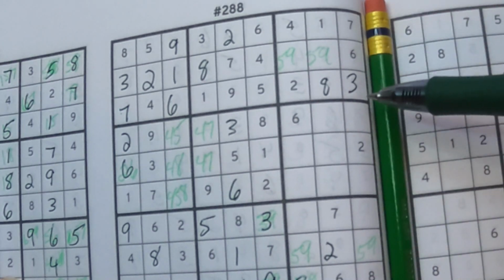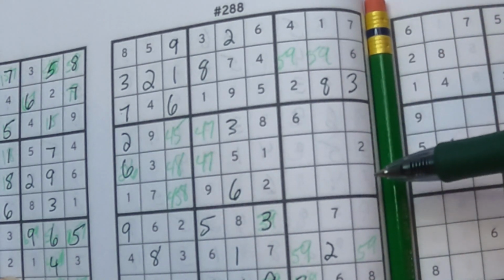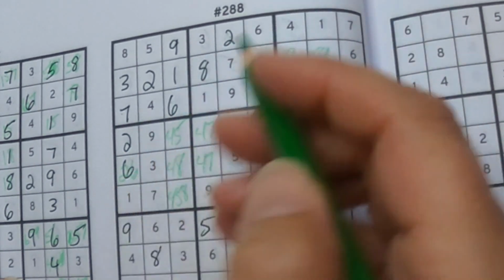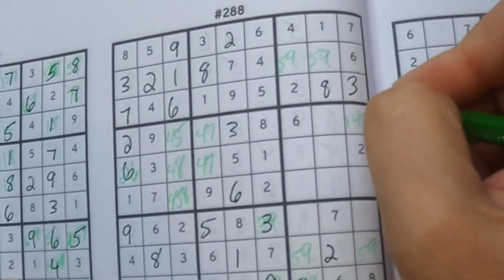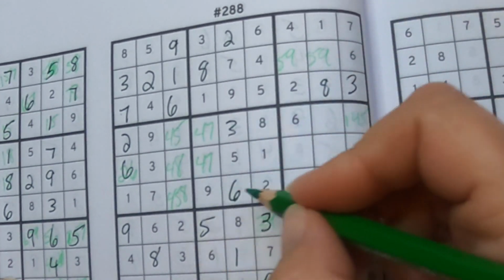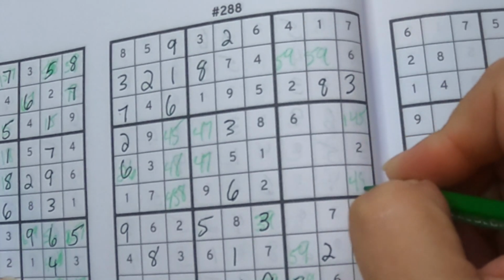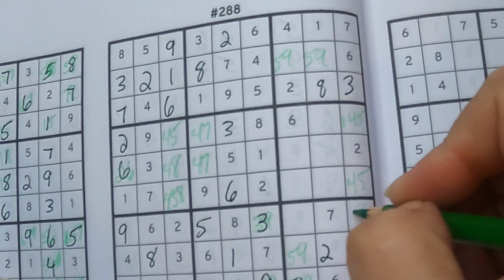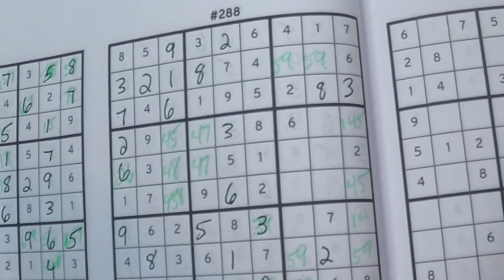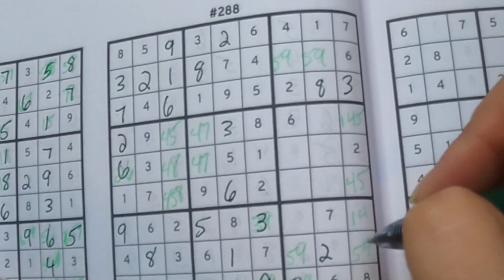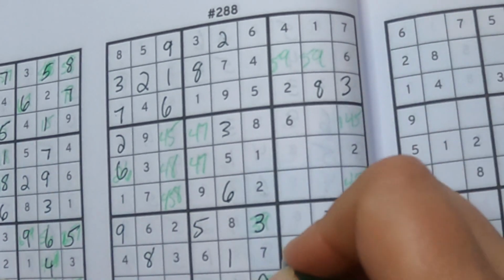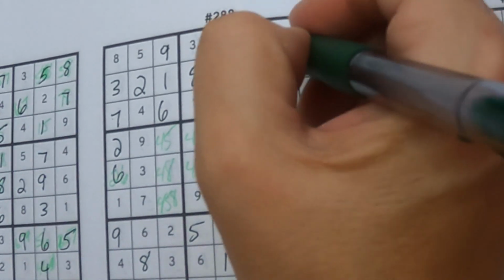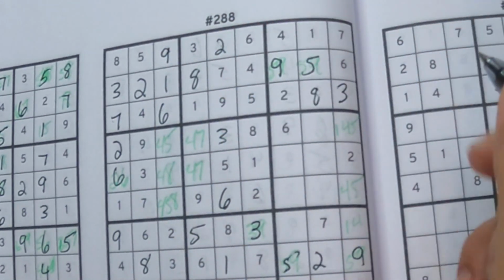For this column, we're missing 1, 4, 5, and 9. We've got a 9 here, so 1, 4, 5. 1 and 9 here, so 4, 5. 5 and 9 here, so 1, 4. So if we look now, the only place in this column our 9 can be is here, and that makes this our 5. That 5 makes this our 9, 5.